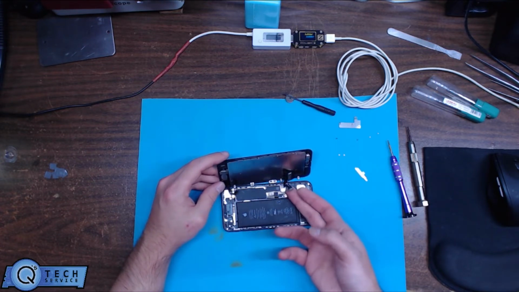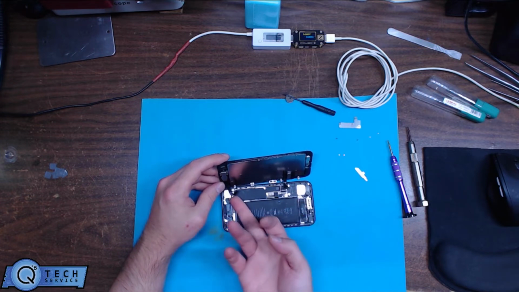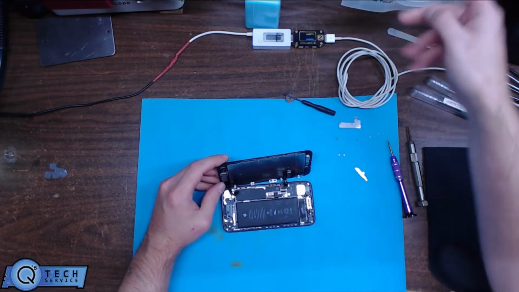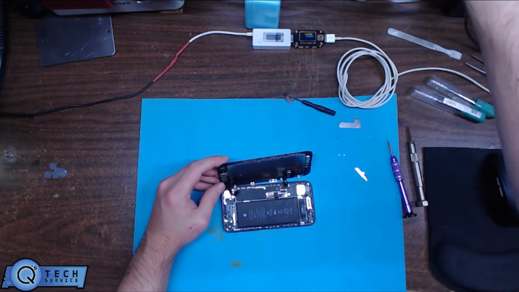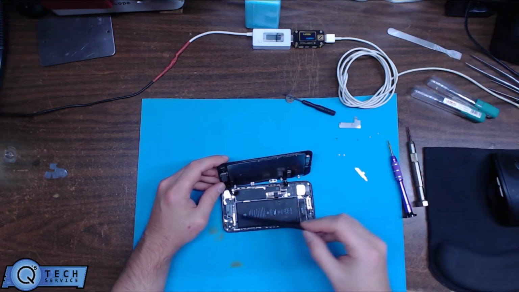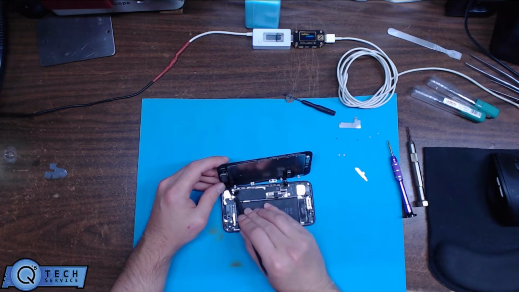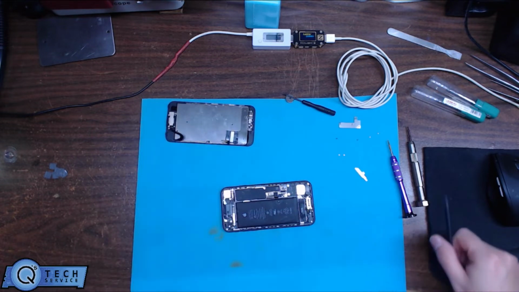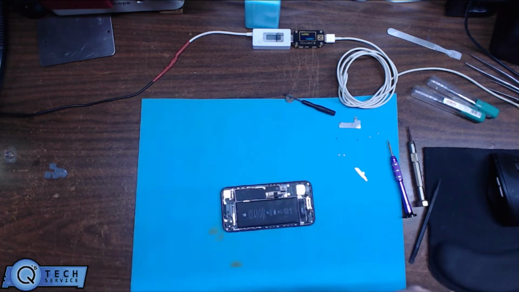Alright, so I'm going to disconnect the screen there. Alright, so we got that disconnected.